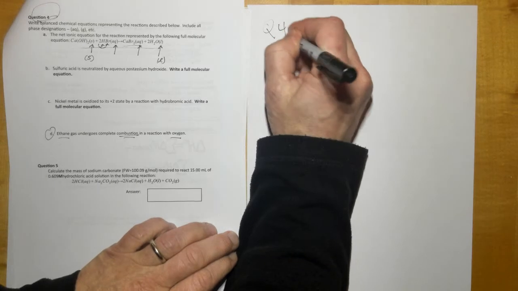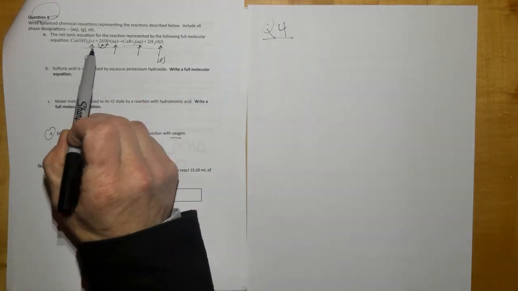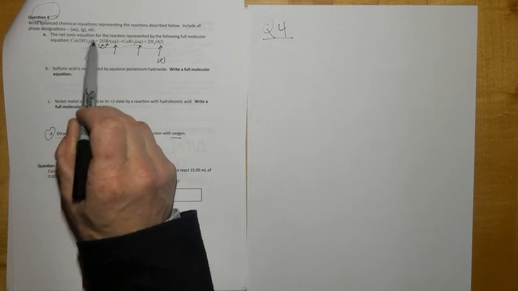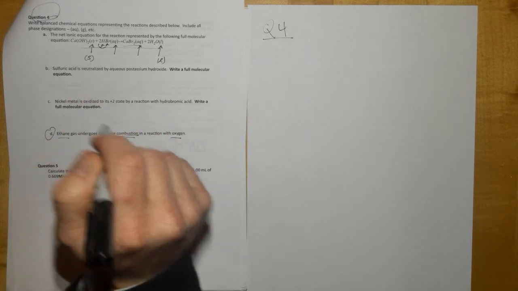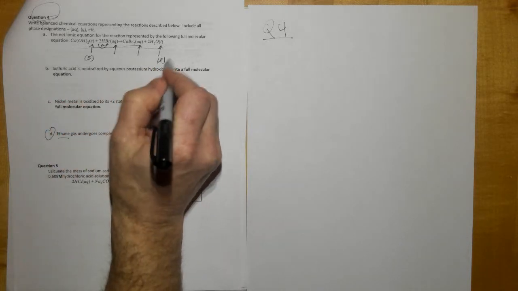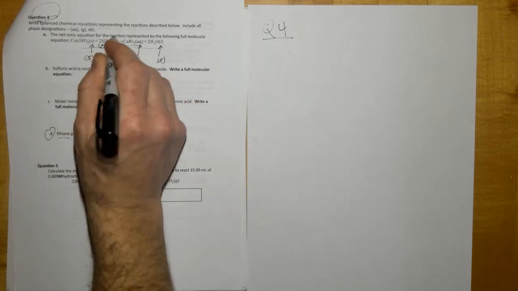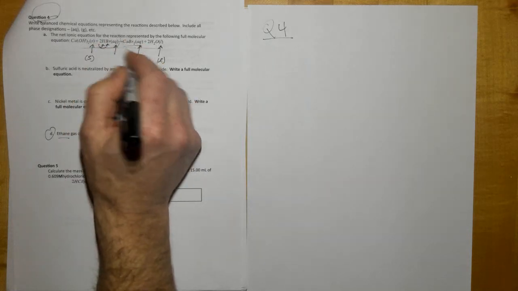Alright, here's some net ionic equation and just writing equation questions in question 4. So the first thing that you want to do is look at the phases of matter that are in each one of the substances. If they're solids, of course, you can't split them up in a net ionic. Solids and pure liquids, of course, never split. And then if they're aqueous, they probably split, especially if they're a strong acid or a strong electrolyte.